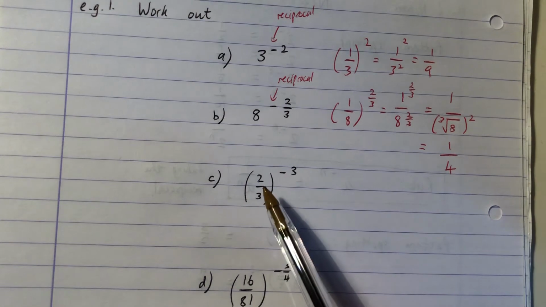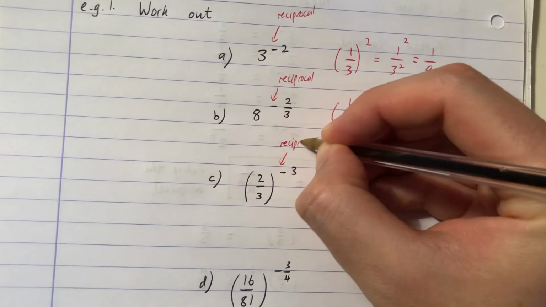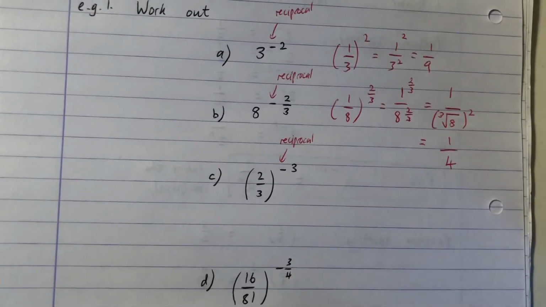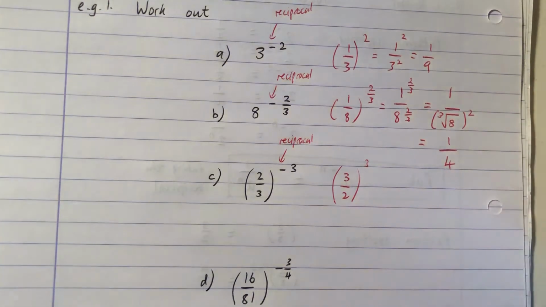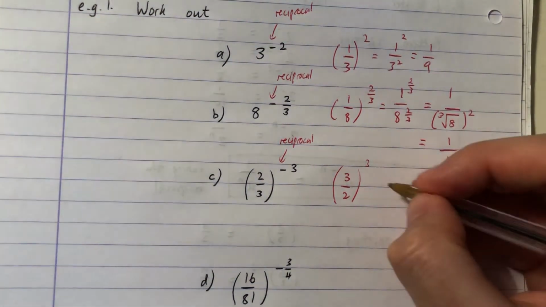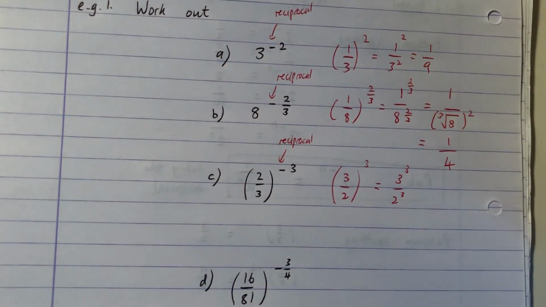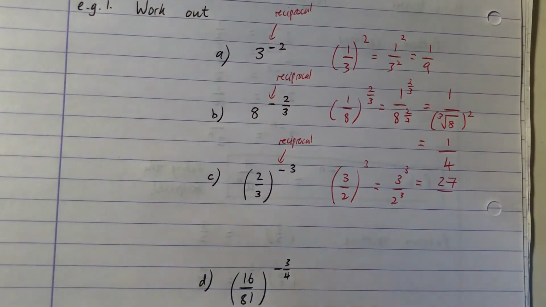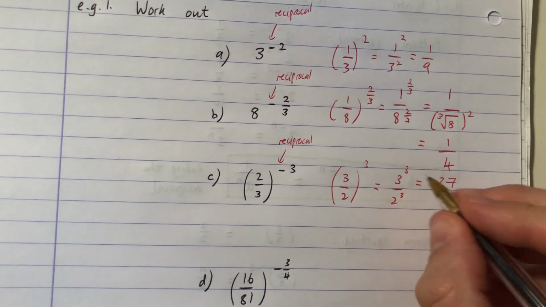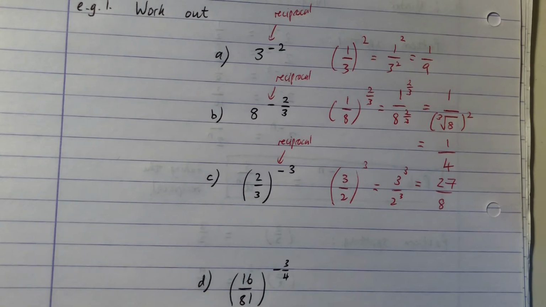Right. 2/3 to the power of -3. You have to take into account this negative power, which is this word reciprocal, which for fractions means it's going to flip the fraction. So it's 3/2 cubed, okay, which is the same as 3 cubed over 2 cubed. And you should know that 3 cubed is 27, and you should know that 2 cubed is 8. And that would be your final answer for that one.